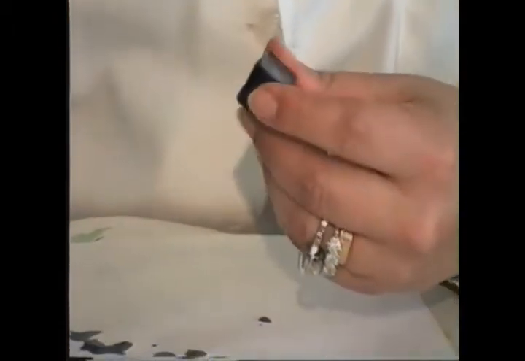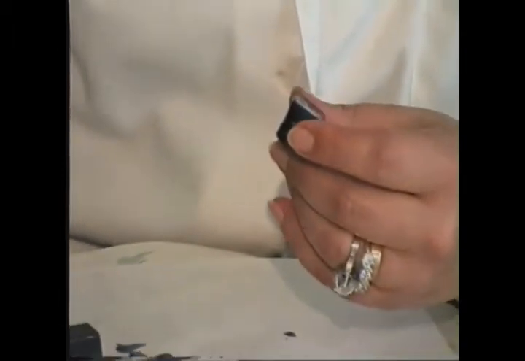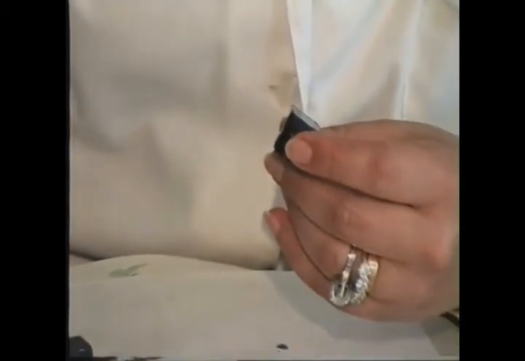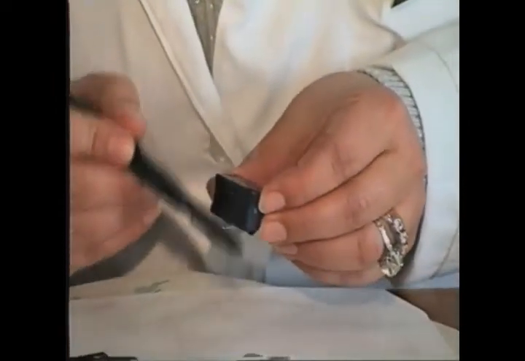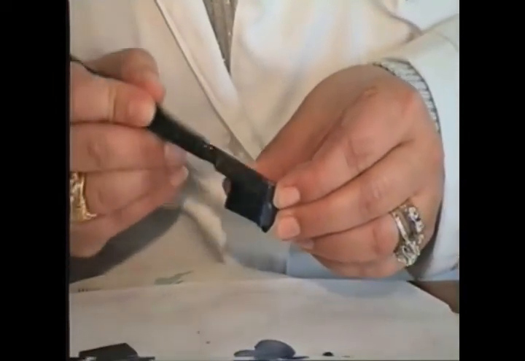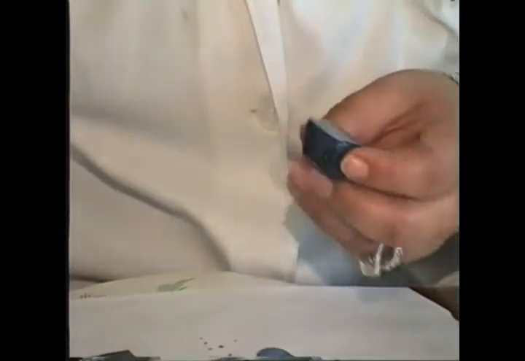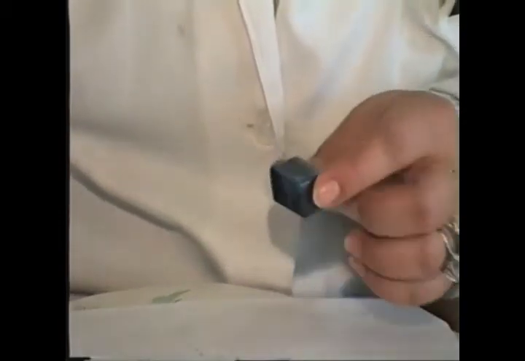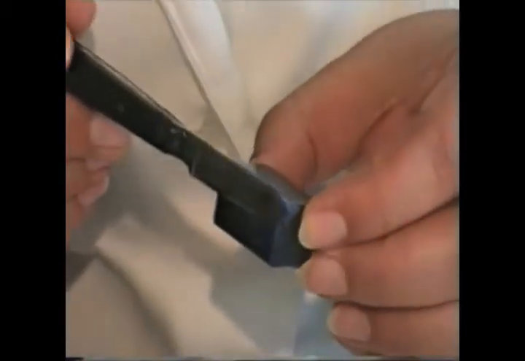Now I'm going to decrease the size of the block from all sides, which is very important in this tooth. The surface should be smooth.